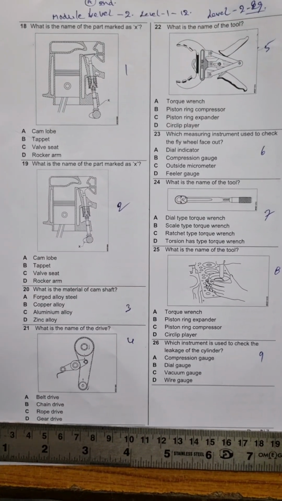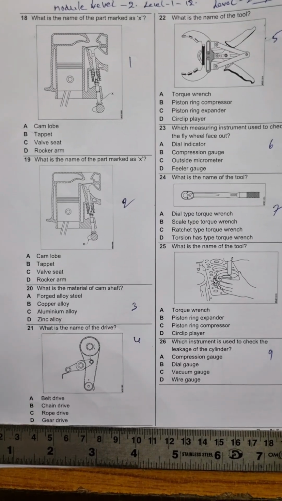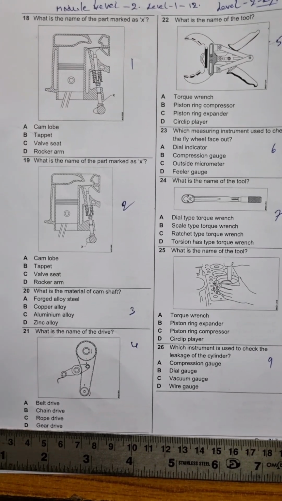Question number 18. What is the name of the part marked as X? Options: cam lobe, tappet, wall seat, rocker arm. Answer: tappet.